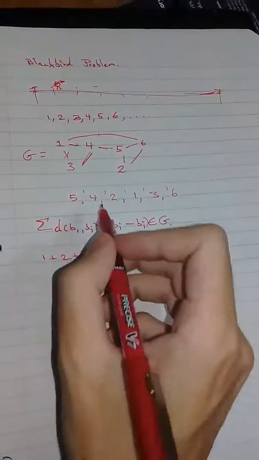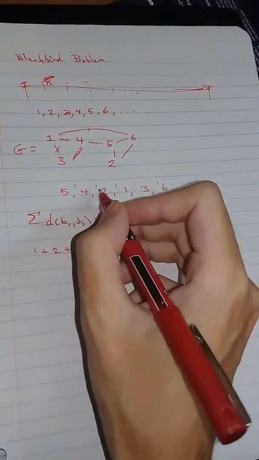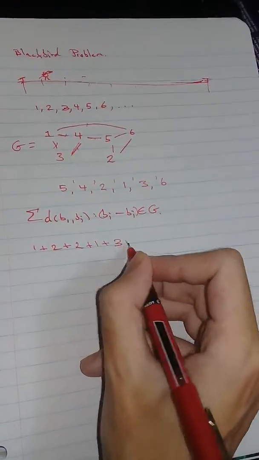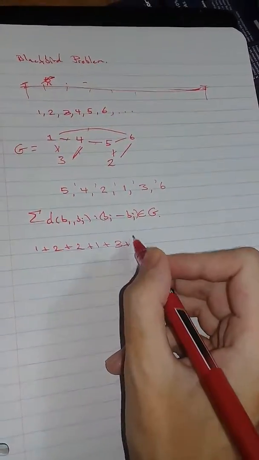Bird 4 and 5 are friends. The distance there is 1. Bird 3 and 4 are friends. The distance there is 3. And bird 5 and 2 are friends. The distance there is 1. No, 2, sorry.